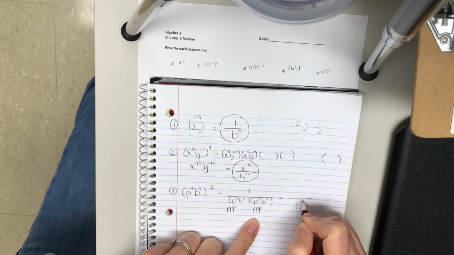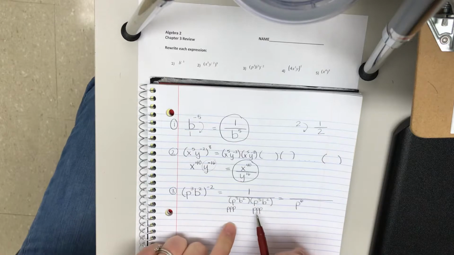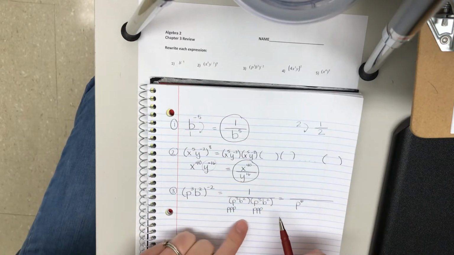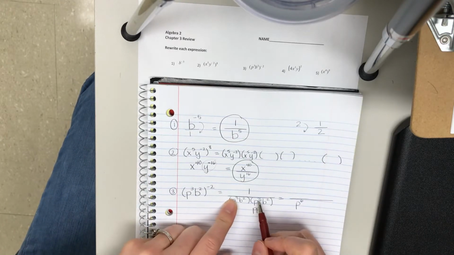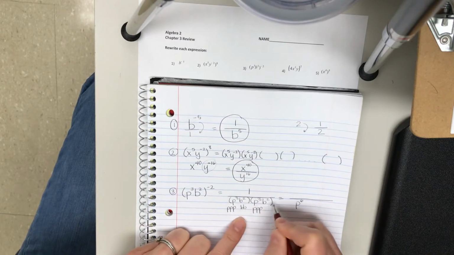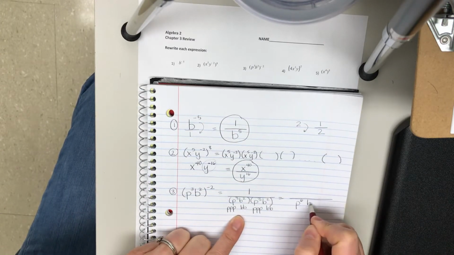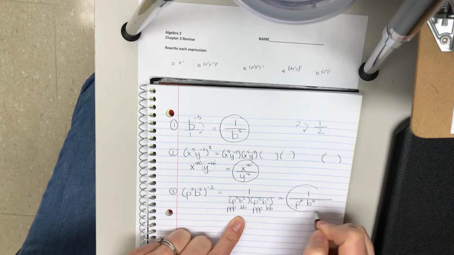And when you are doing these problems, you don't have to show all of this work, but I want you to understand where these numbers are coming from, okay? So p to the 6th and bb, that's a total of b to the 4th. And again, there's a 1 on top as a placeholder.